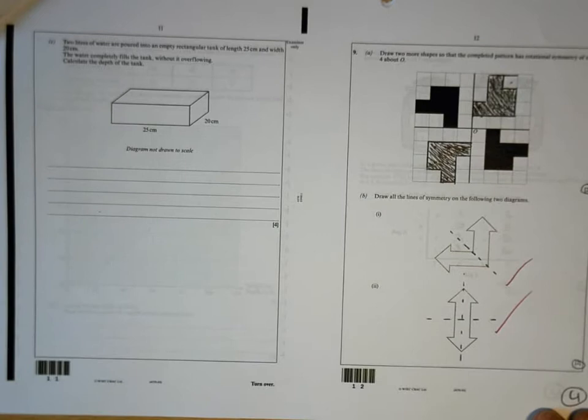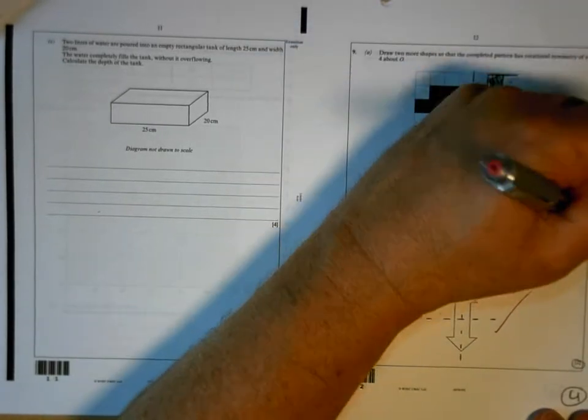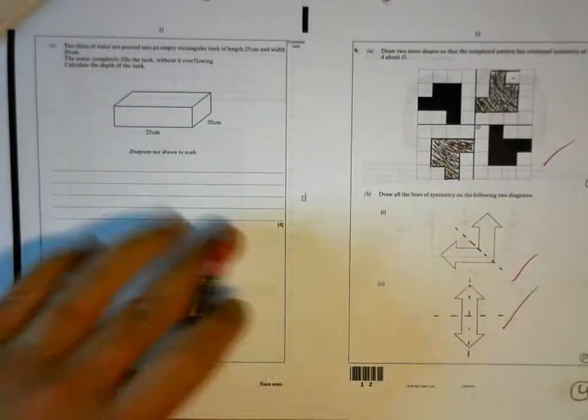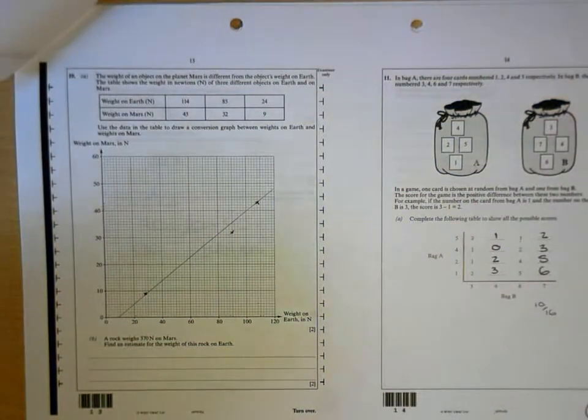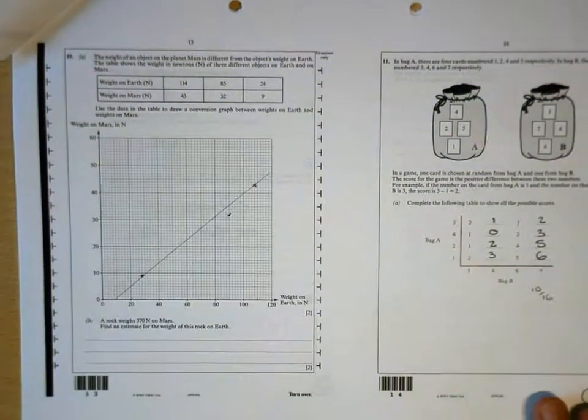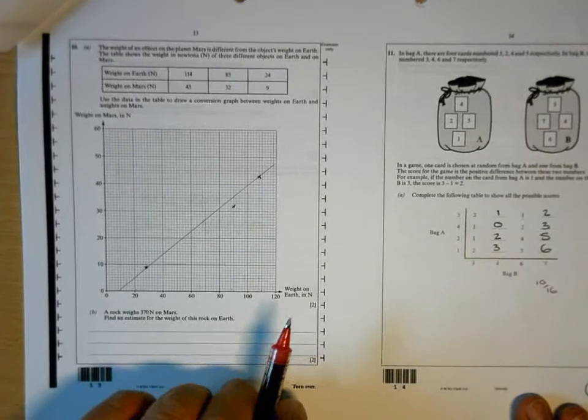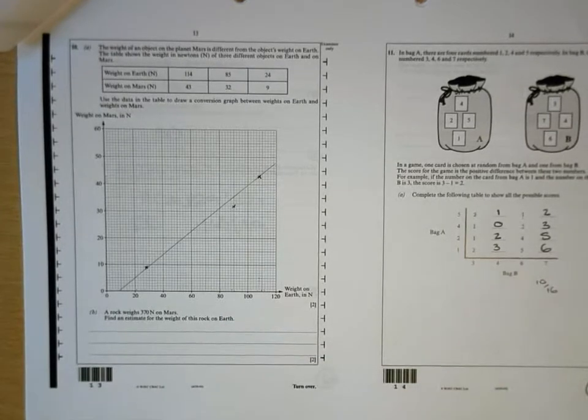That is correct. That's correct as well. Well done. Now then, those should all lie on a straight line. The fact they do not means that you've done something wrong with the scale.